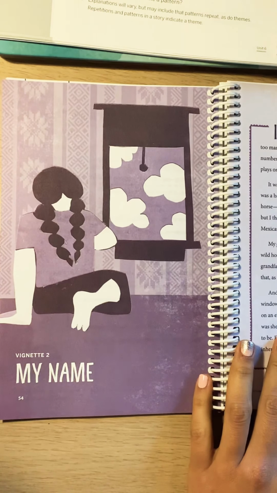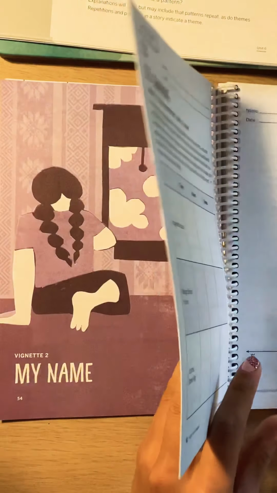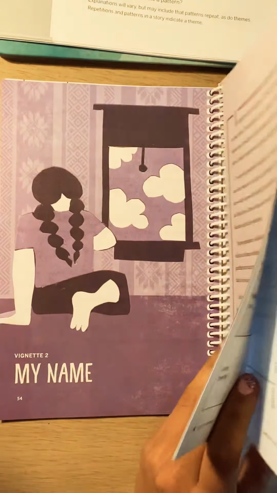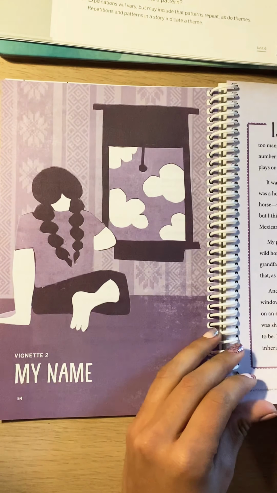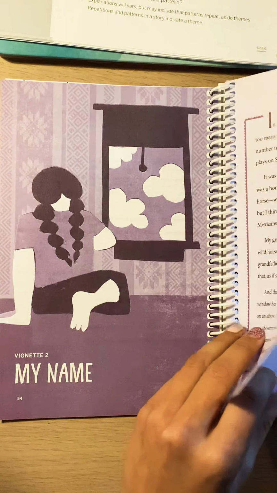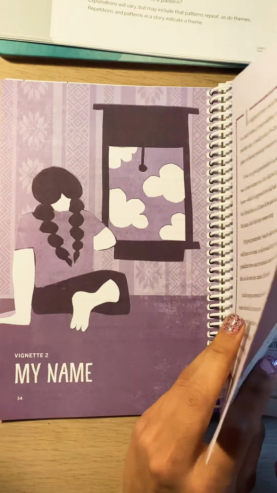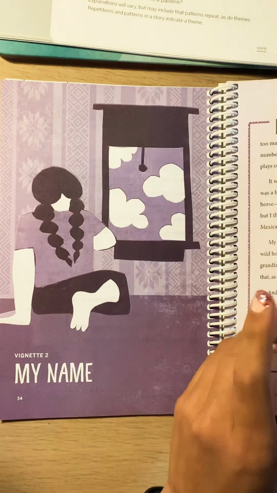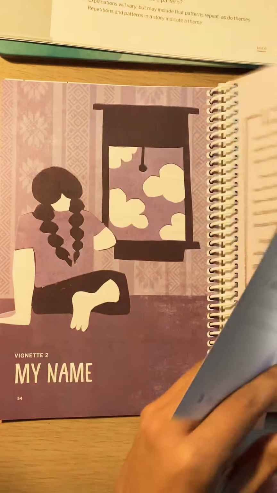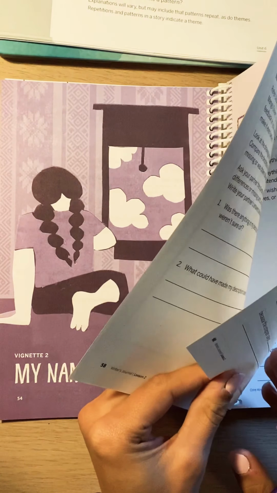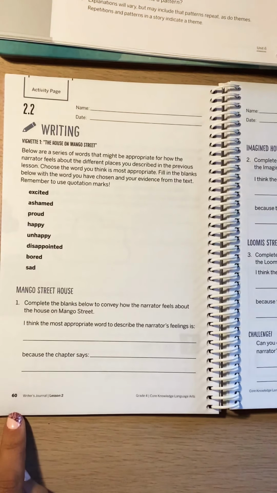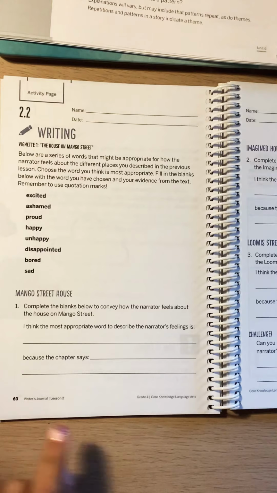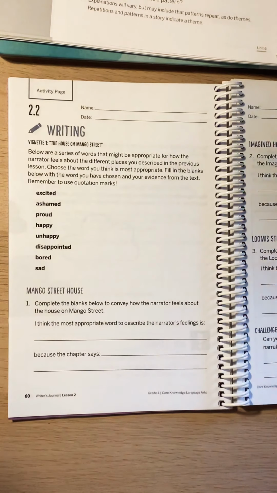I was going to skip to the vocab and go over the vocab from that chapter, but first I think I'm actually going to skip that also, because there's a couple pages in this lesson that have to do with the last chapter. So on page 60 is actually where we're going to start for this lesson. Okay, so please find page 60.